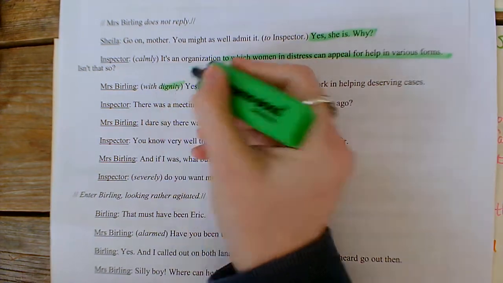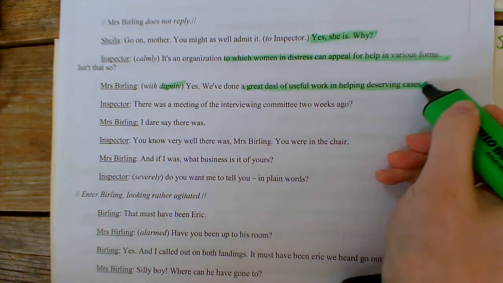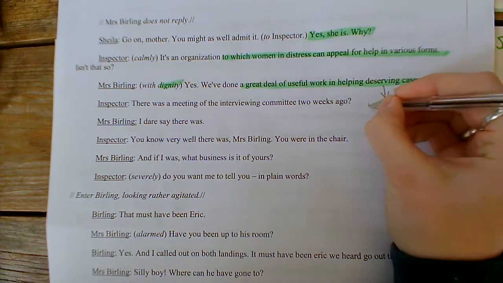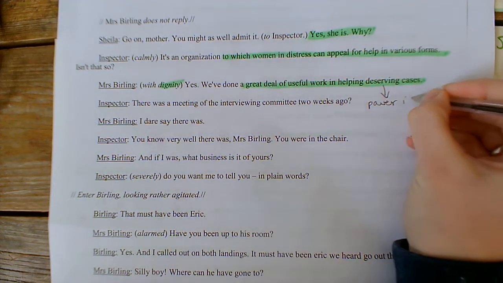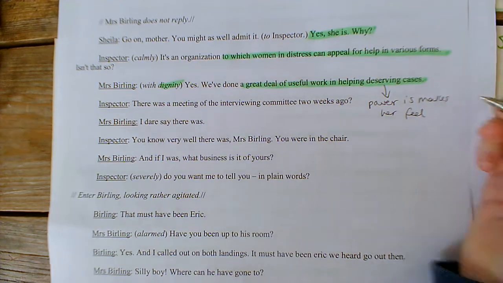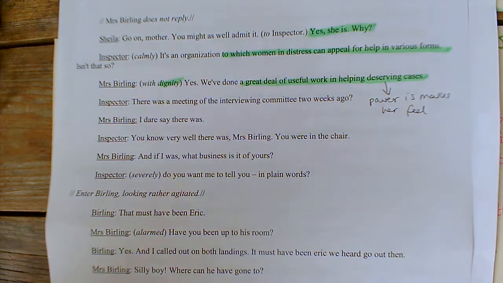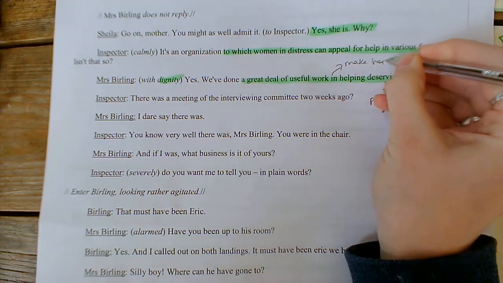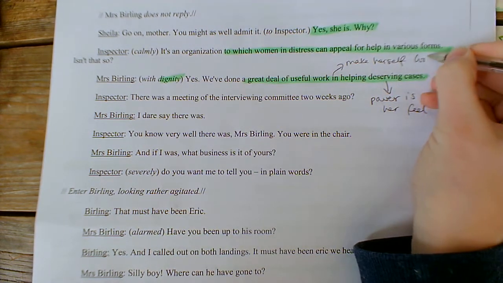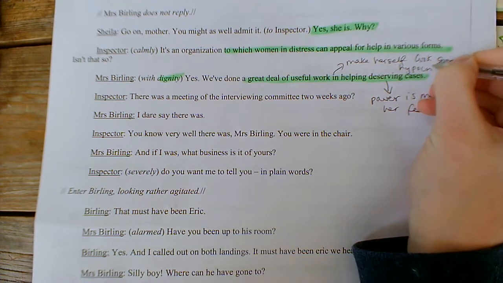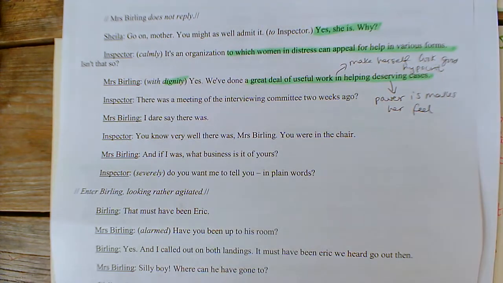And Mrs. Burling says with dignity, "Yes, we've done a great deal of useful work in helping deserving cases." So again, just think of the power it makes her feel. She decides who is deserving of her help and who isn't. And she's only doing that charity to, you know, make herself look good in the community. She doesn't care about the poor. She is, you know, a real hypocrite.